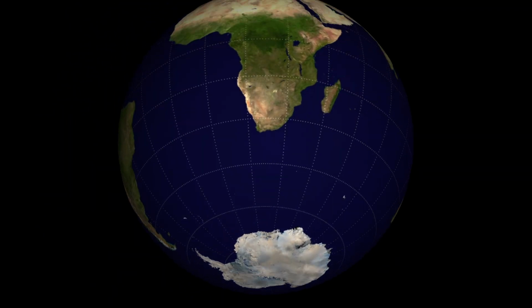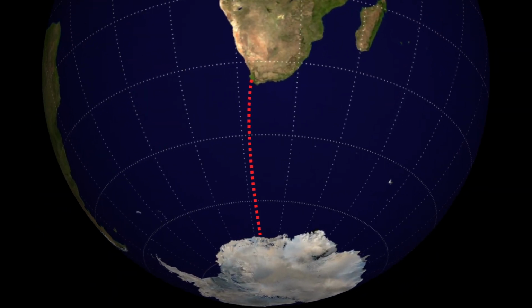South Africa is very close to Antarctica, so it is in the interest of the country to have more advanced research on the ice. Any change in the Antarctic climate actually affects South Africa as well.